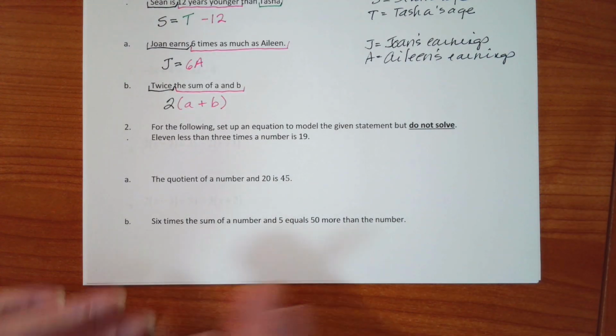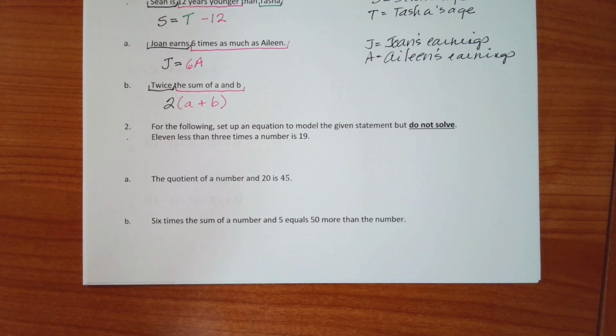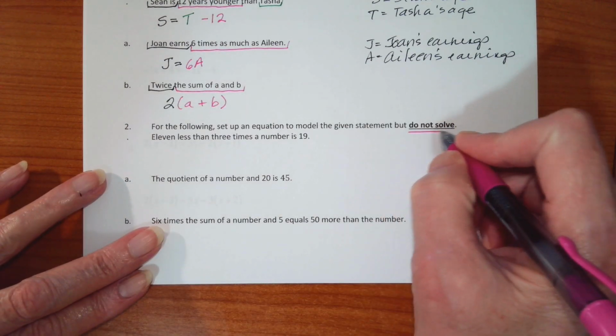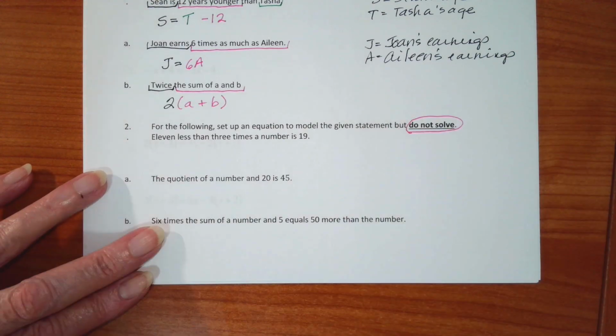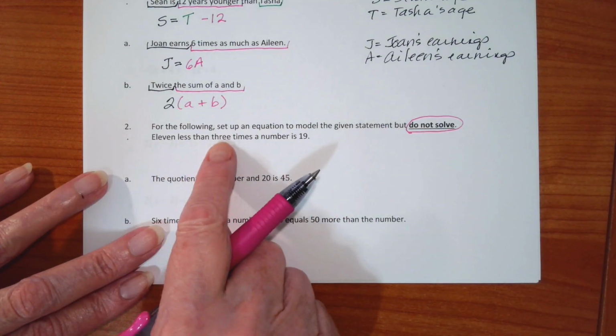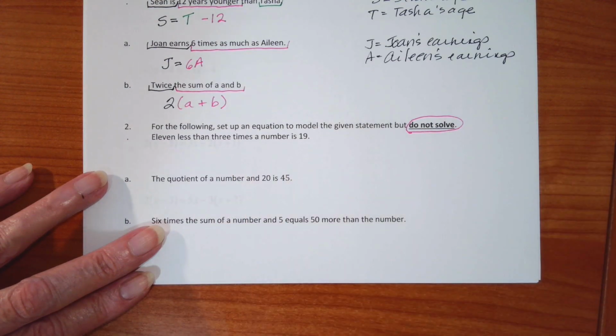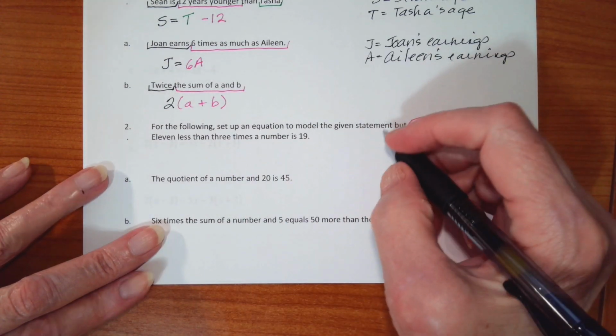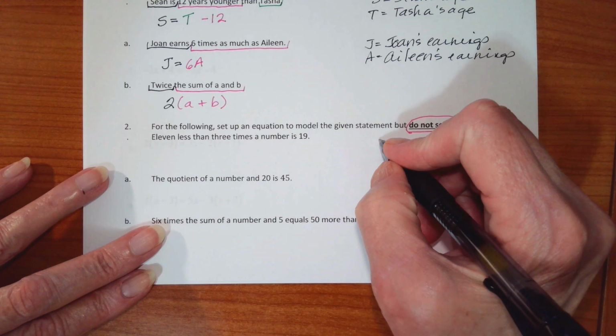Okay, for the following, set up an equation to model the statement, do not solve. Okay, so don't bother solving it unless it asks you to. So 11 less than 3 times a number is 19. Let's let n equal a number.